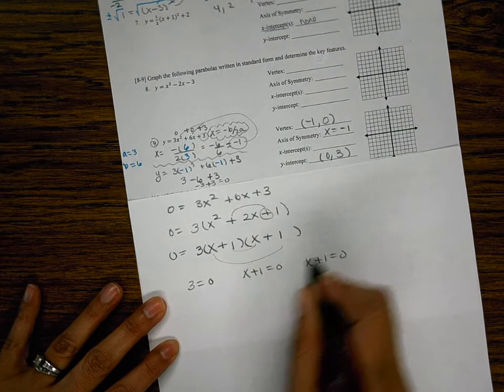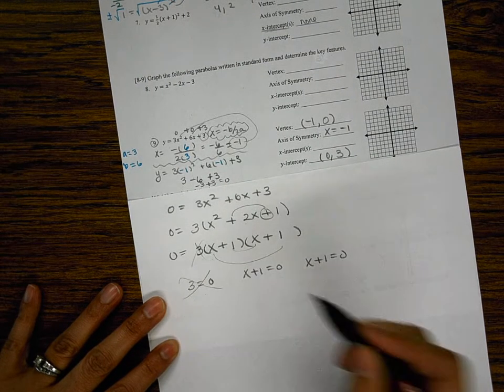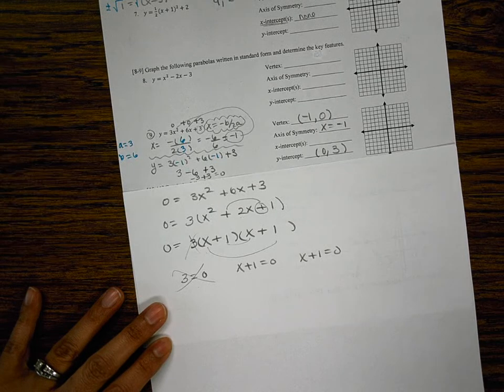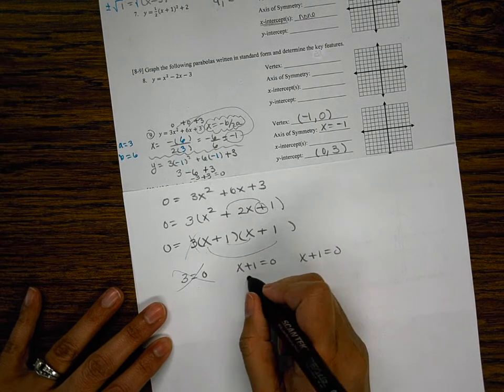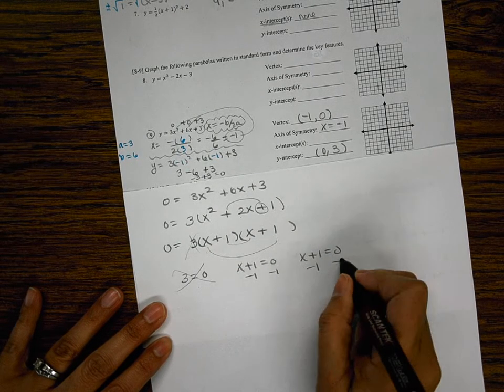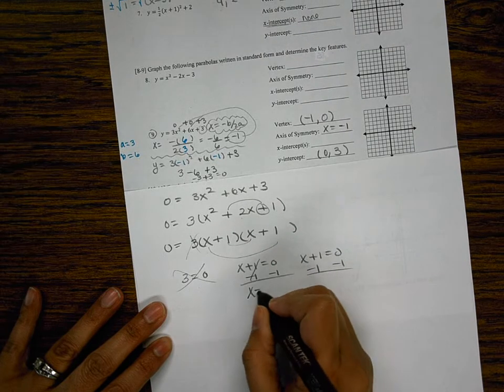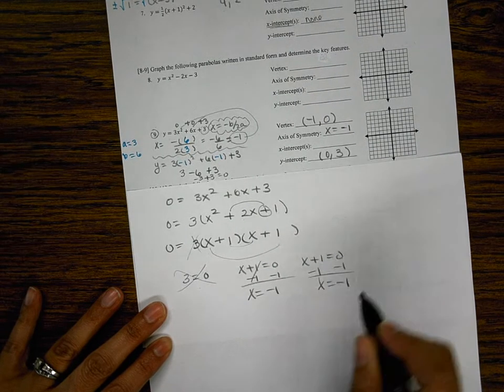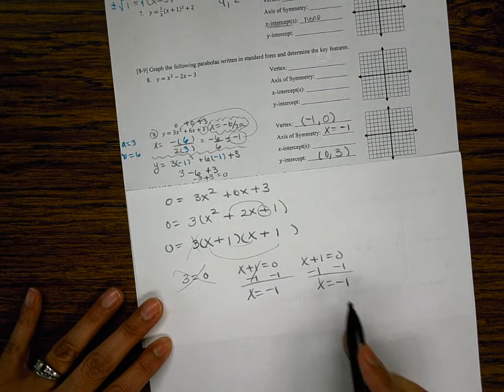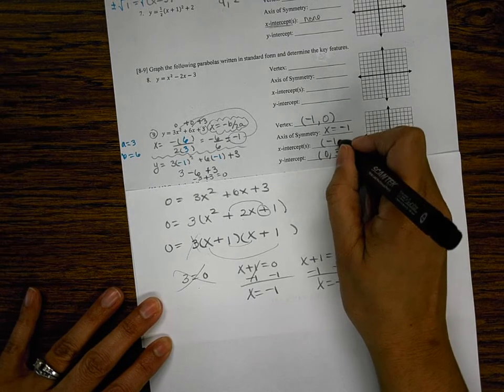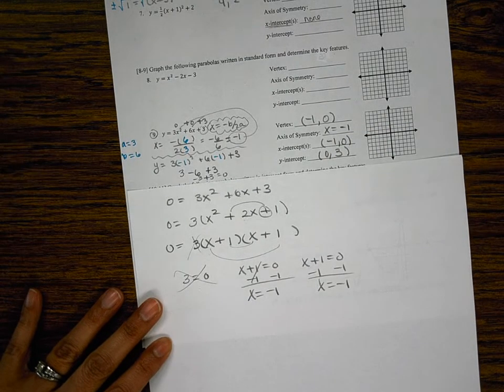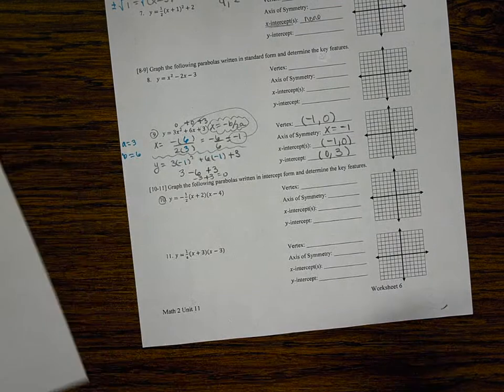0 product property. 3 by itself cannot equal 0. You can ignore it because 3 by itself doesn't do anything. There's no variable there with it. Subtract 1. Subtract 1. X equals negative 1. X equals negative 1. They're both the same. I don't have to write them twice. My x-intercepts are negative 1 comma 0, and it's just the 1. And that's all the information there.